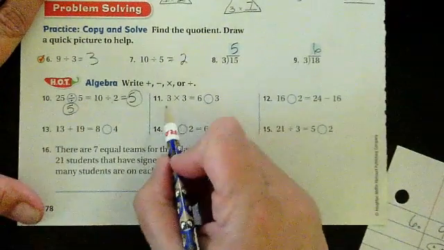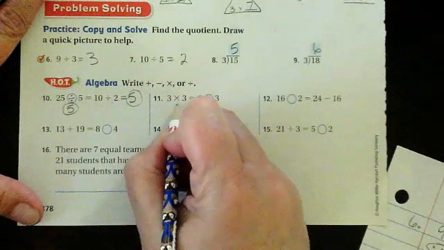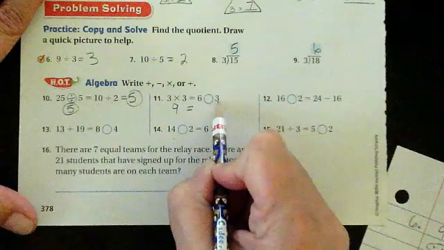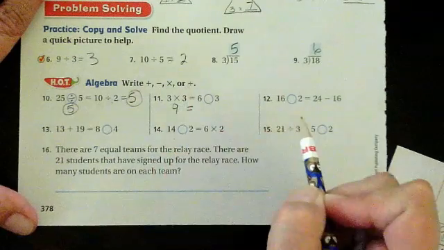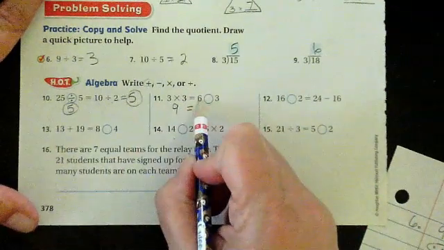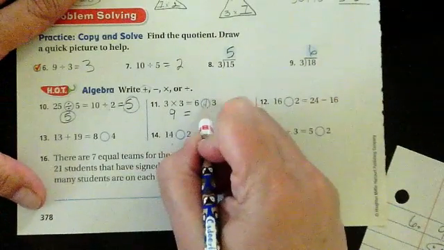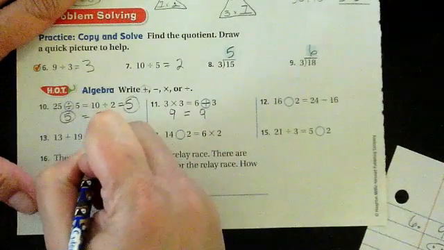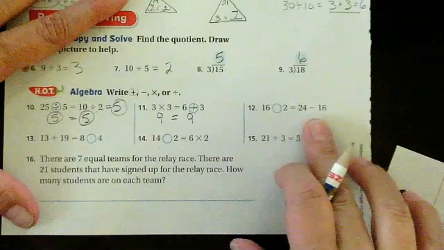How about this one? 3 times 3. 3, 6, 9. 3 times 3 is 9. How do I get 6 and 3 to equal 9? Do I add, subtract, multiply, or divide? Well, let's start at the beginning. Adding 6, 7, 8, 9. There it is right there. If I add 6 plus 3, I get 9. Okay? How about number 12?